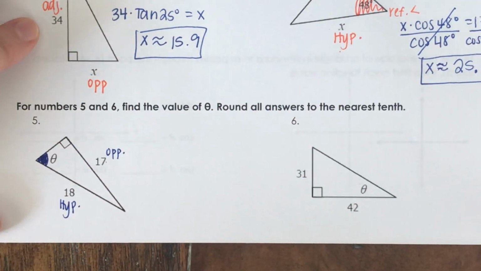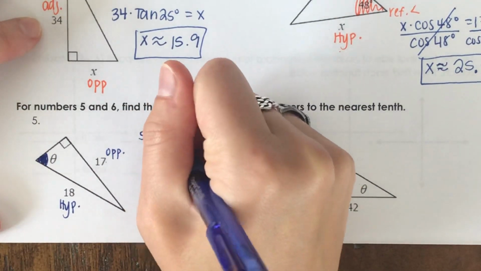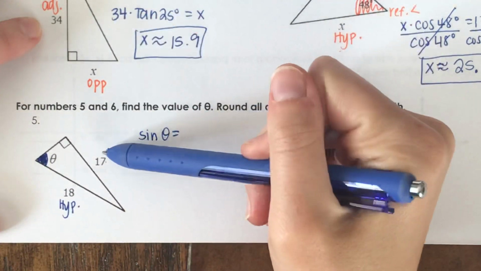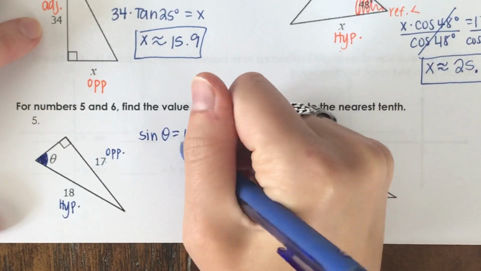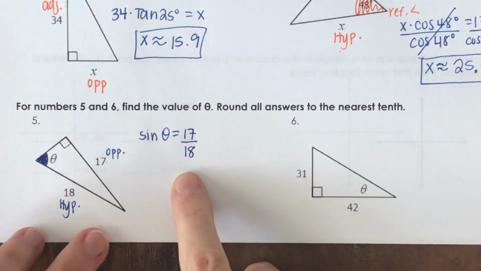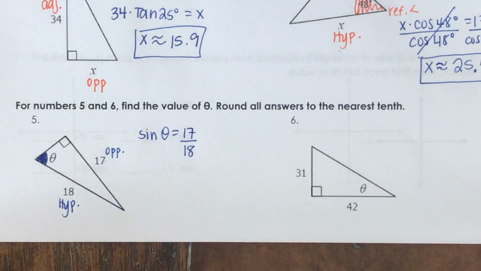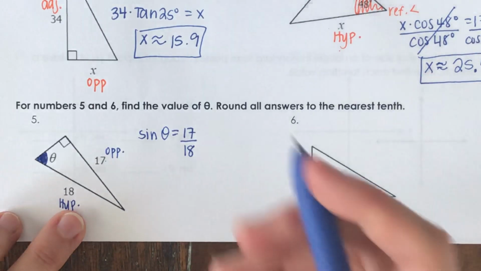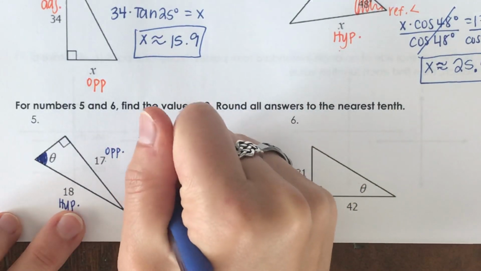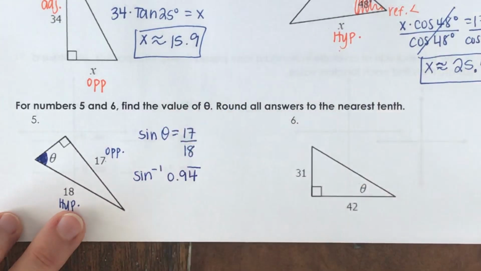So I say which one uses the opposite and the hypotenuse? That would be the sine. So I've got sine of theta equals opposite over hypotenuse, 17 over 18. Now, if you're using a phone, first thing you're going to do is just do 17 divided by 18. You're going to get a decimal. So you should get about 0.94 with the 4 repeating.